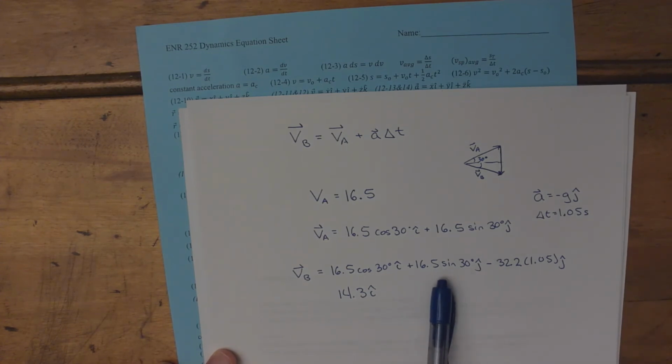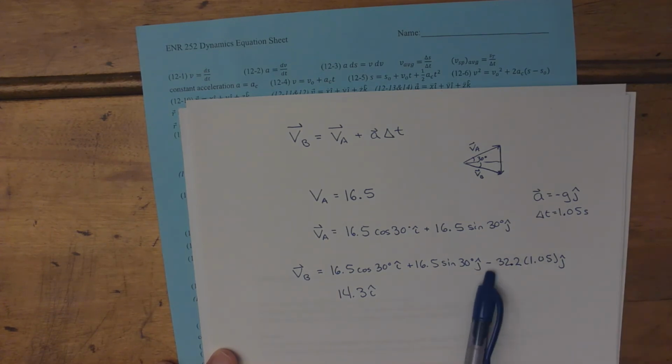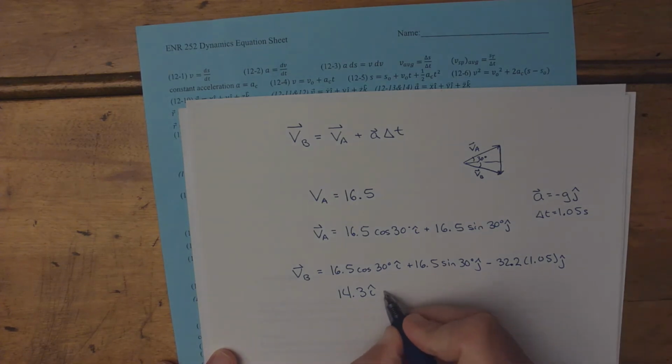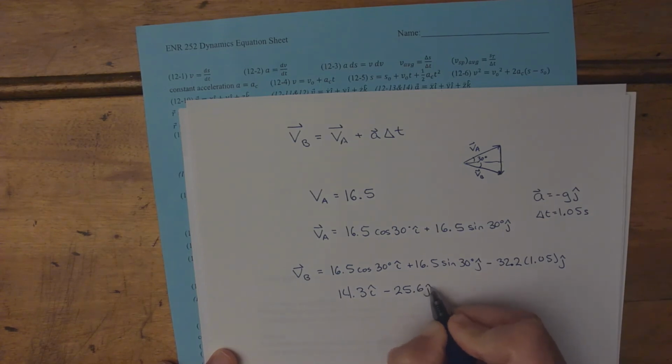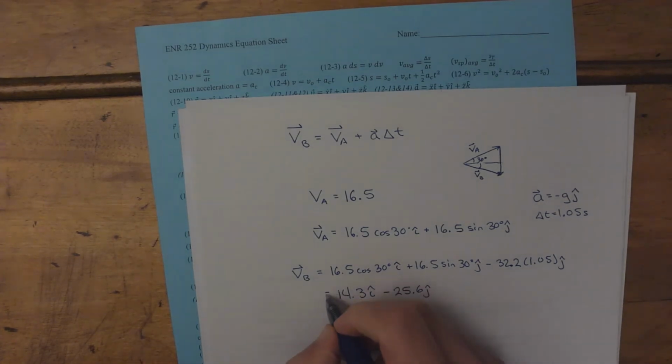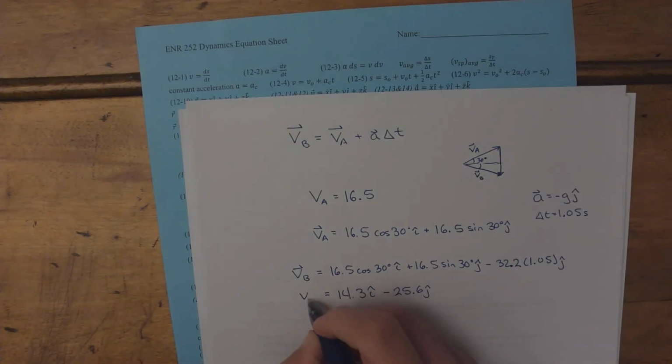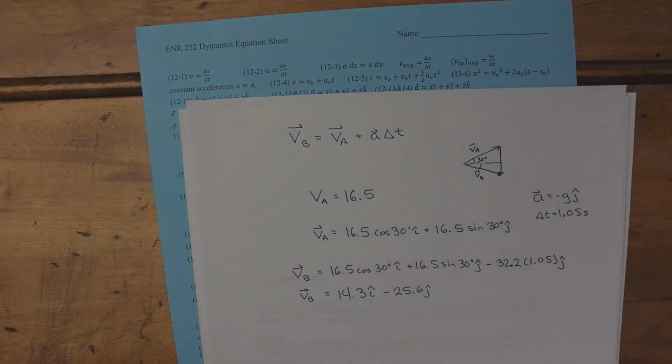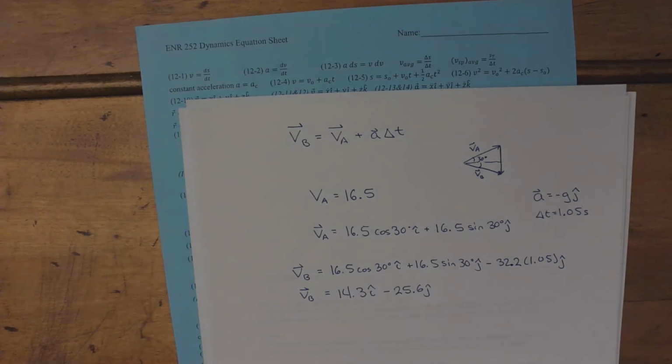This is going to be 8.25, and the 32.2 times 1.05 is 33.81. There's the negative sign out in front, so that should give you negative 25.6 j hats. So add the i hats together, add the j hats together. So that's the velocity, the final velocity.